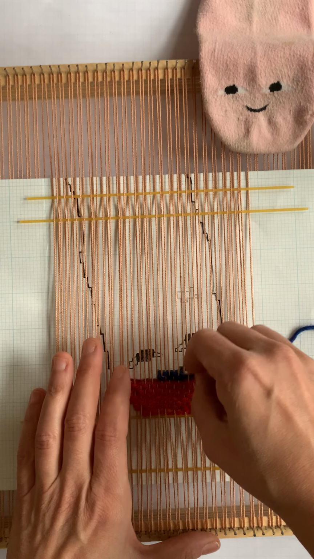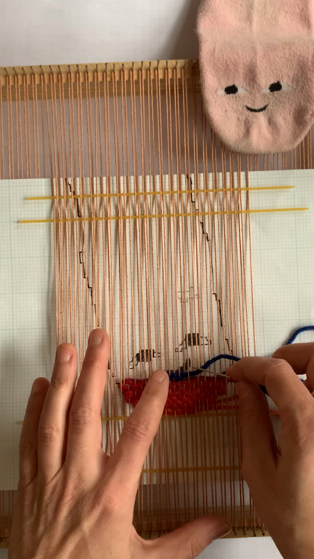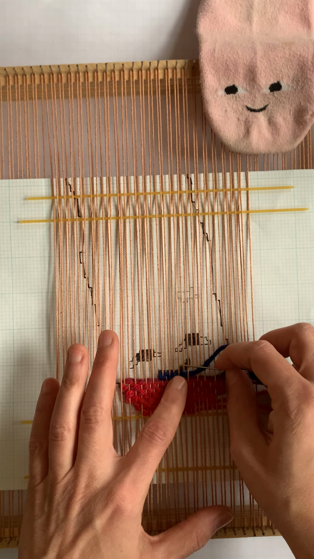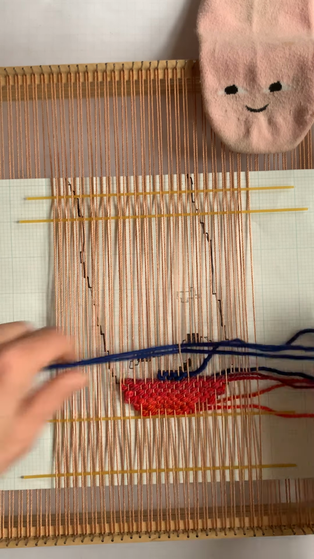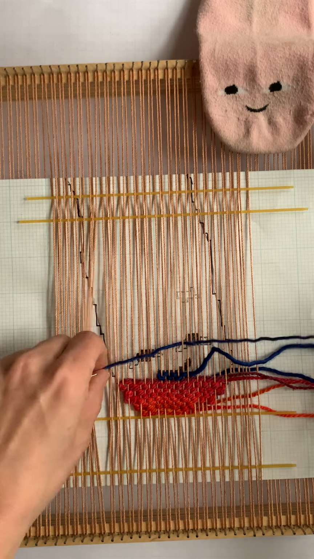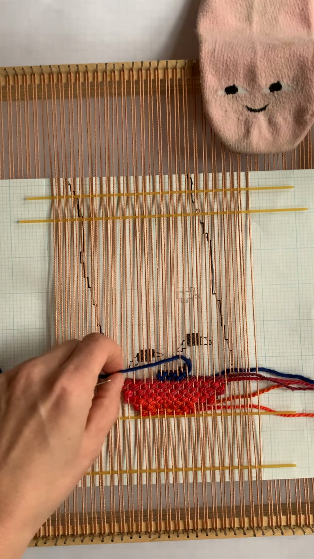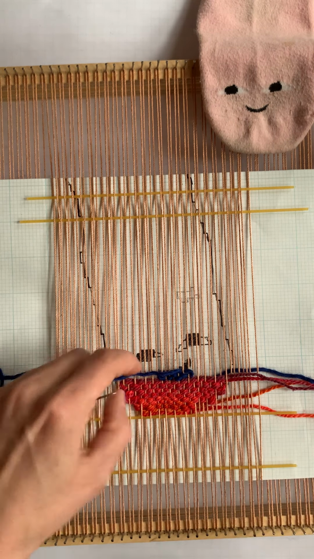And now I want to bring this area up. I only really want to be using these 3. That's where the image is. It's under those 3 warp ends. So I make that pick. I'm going to compress it as much as I can.